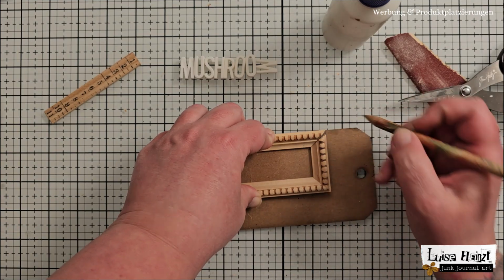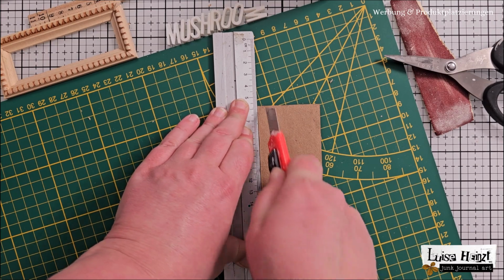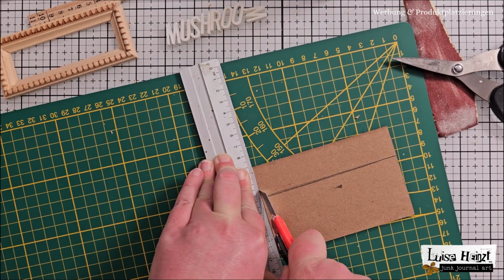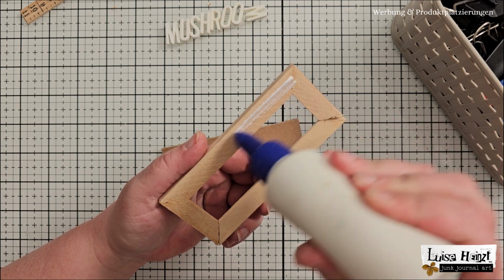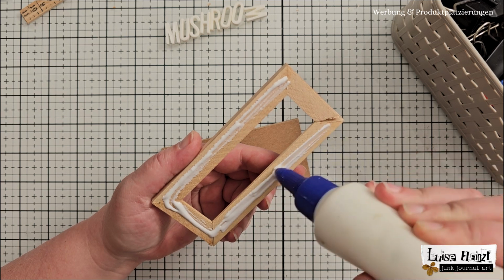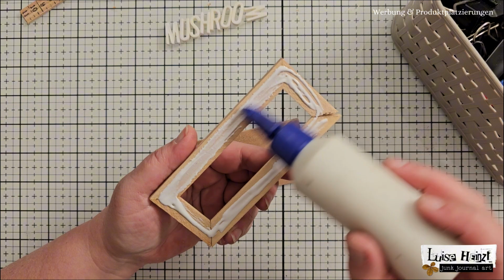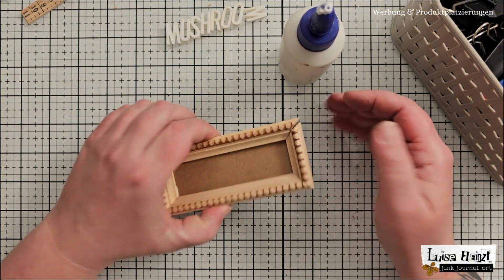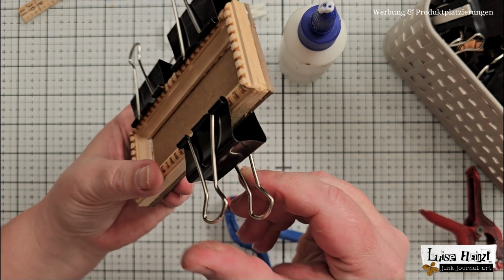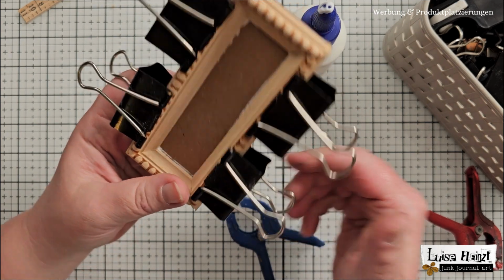So then I have this etc. tag here by Stampers Anonymous and Tim Holtz, and I had this leftover from another project. So I thought I can take a piece of that, because that is really thick and sturdy material, to back my frame so that I have a background for this word mushroom. So I have taken bookbinder's glue again. You could also use collage medium or any other glue which would work with these materials.